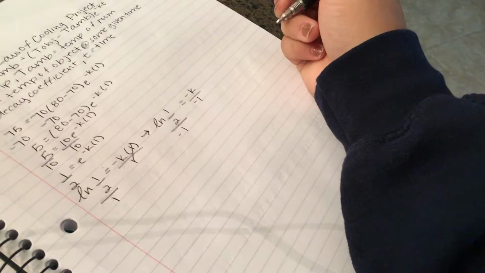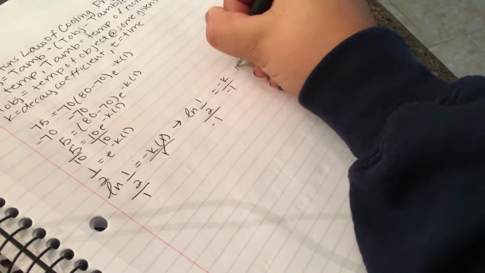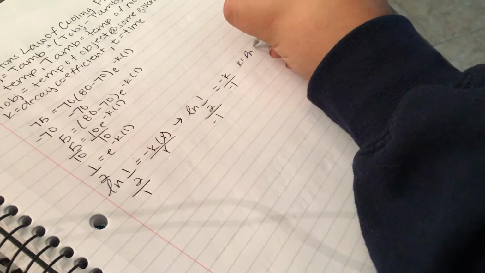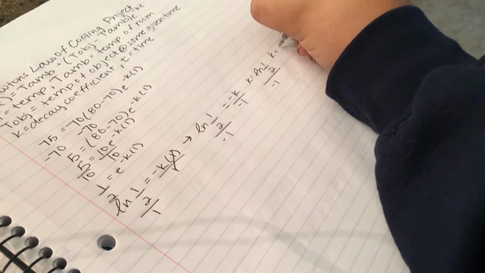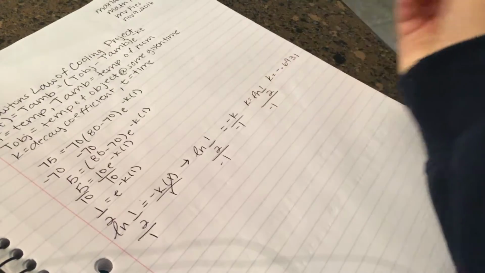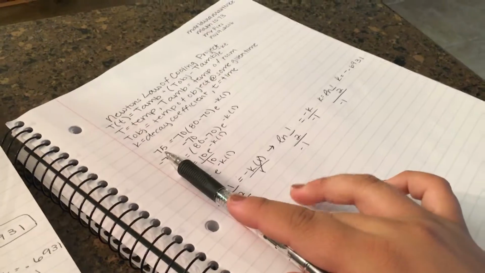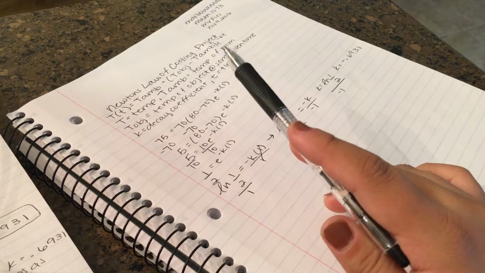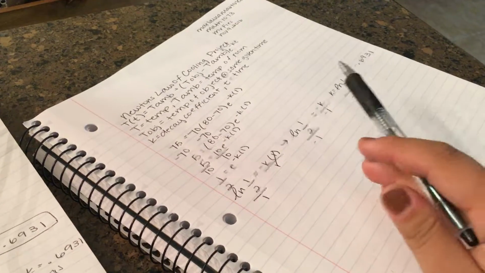by negative 1, and then you are left with k equals ln 1/2 over negative 1. And when you put that into a calculator, you are given k equals 0.6931. So that is your k value. From this point, you then set up the same equation, but instead of this 75, you will use 98.5, because that is the temperature of a living body.